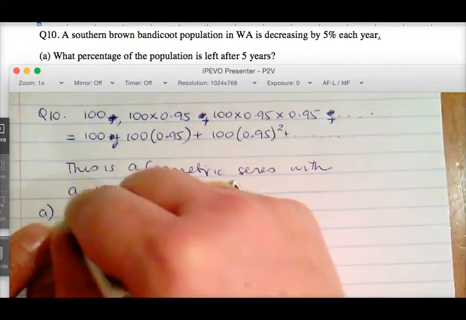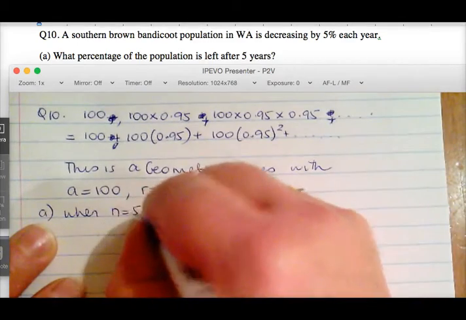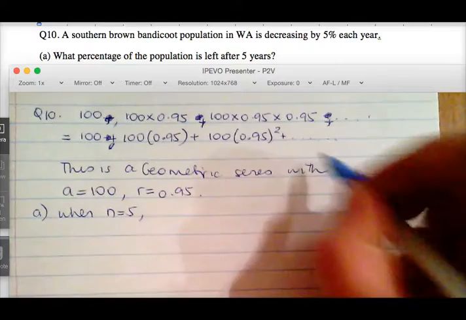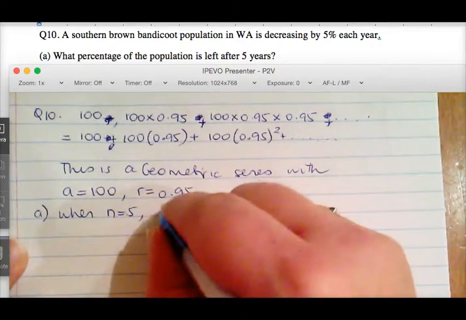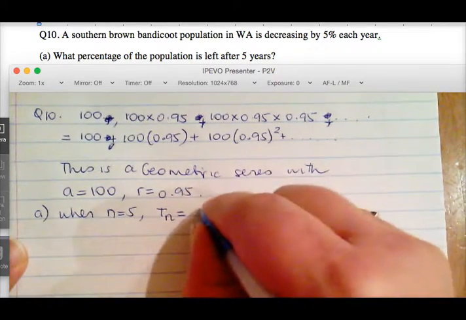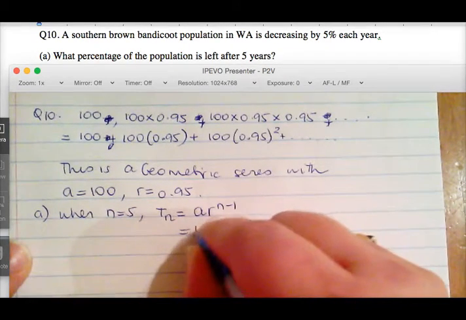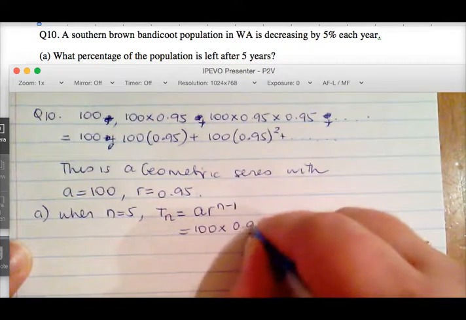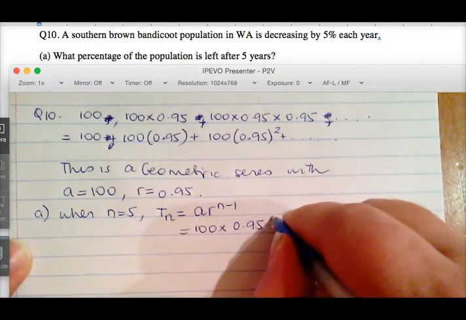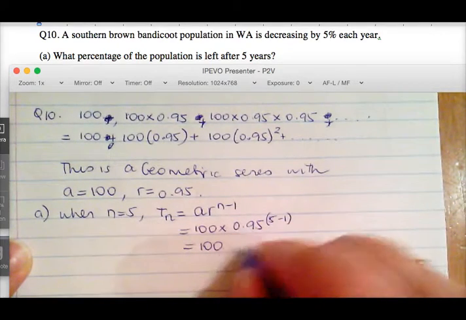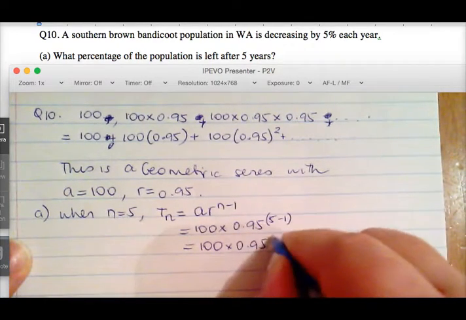So when n is 5, do you want to know the sum, or do you just want to know what the fifth term is? And you just want to know what the fifth term is. It's Tn equals AR to the n minus 1, which is 100 times 0.95 to the power of 5 minus 1, which is 100 times 0.95 to the power of 4.